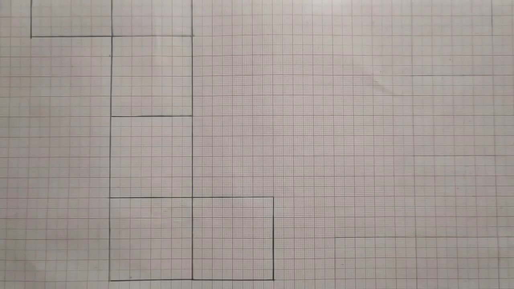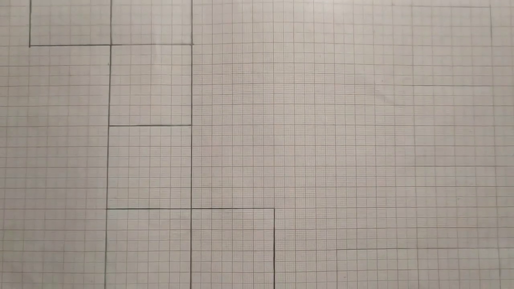So this is the net of the cube of edge 4 by 4.